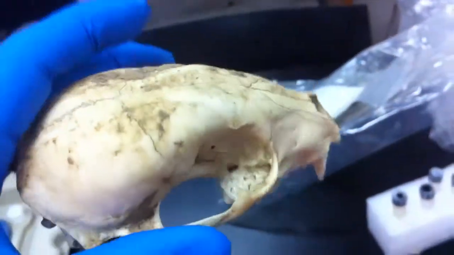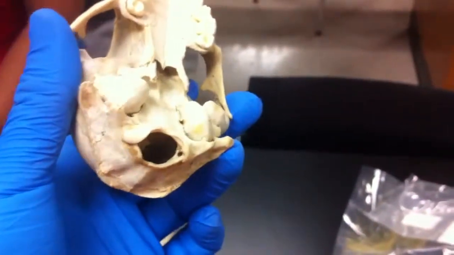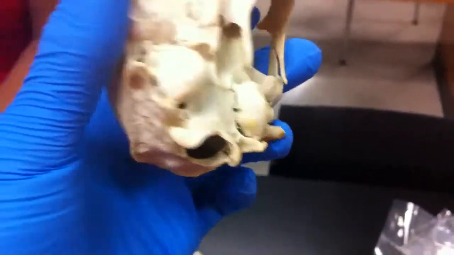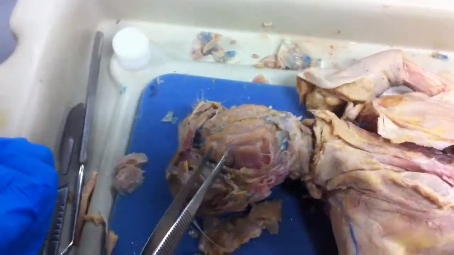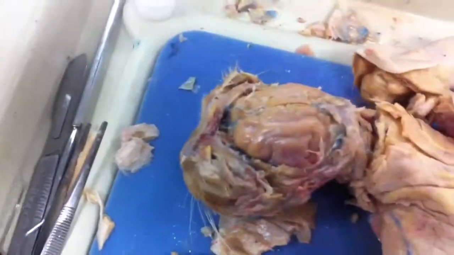The skull of a cat. Now here you can see the eye sockets where the nose would be. You can see the teeth as well. You can also see the hinge where it would connect to the neck. It's the nerve center of the body, the most important organ. Anyways, there you go.